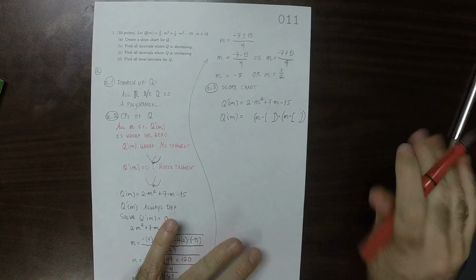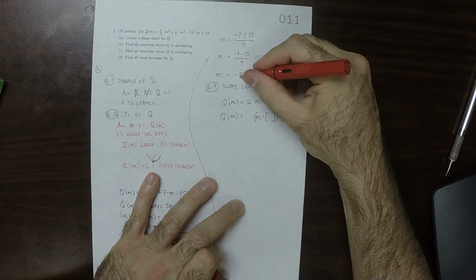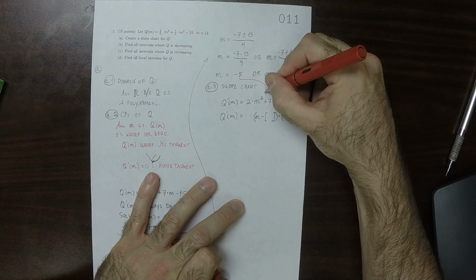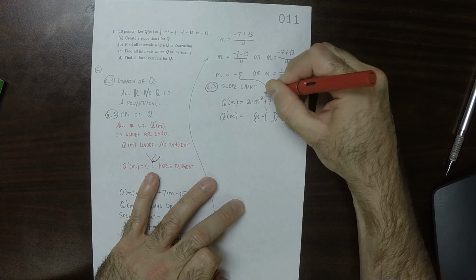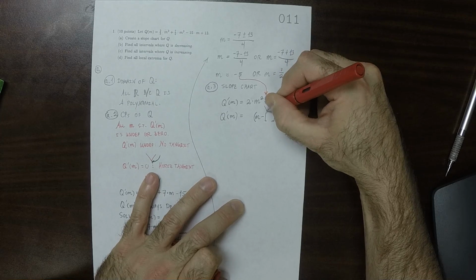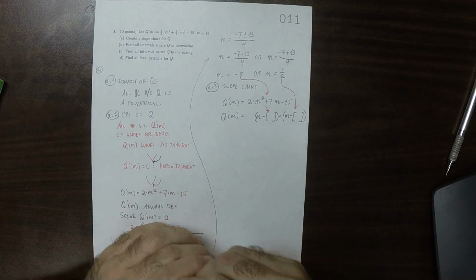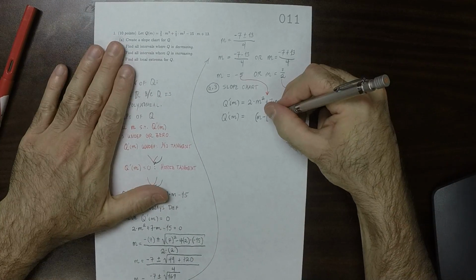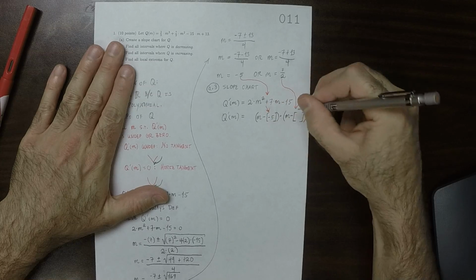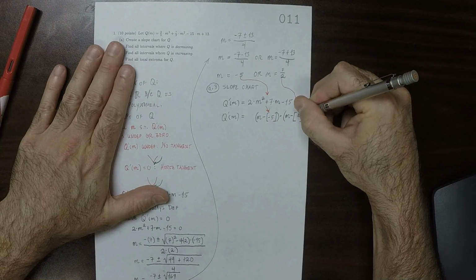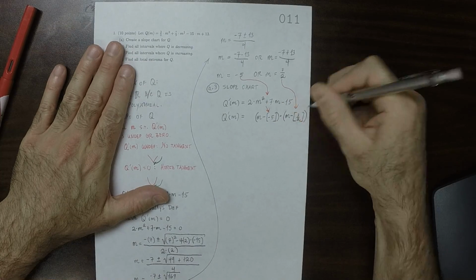So these solutions go, this one in here, and this one in here, like that. So negative 5 there, and 3/2 there.